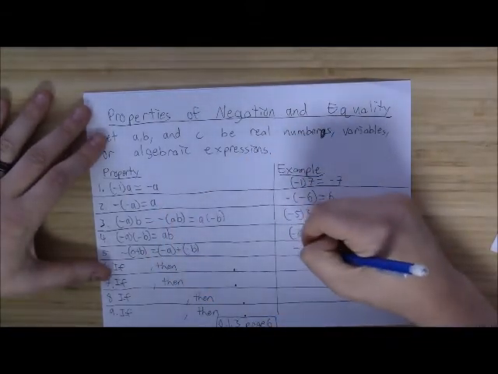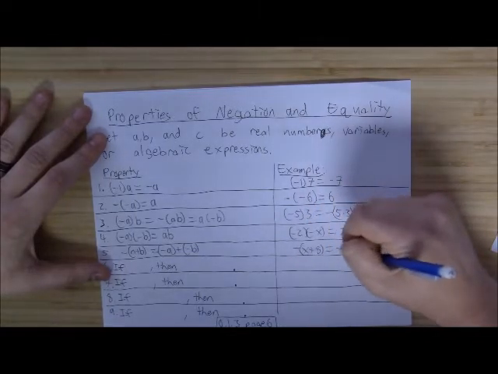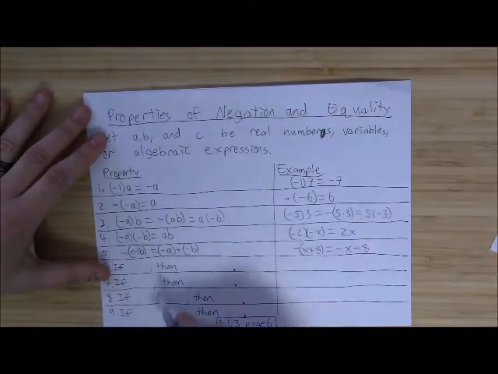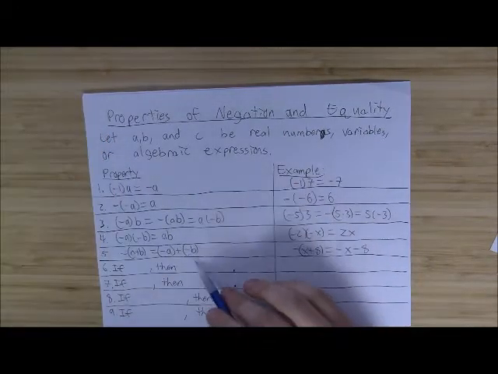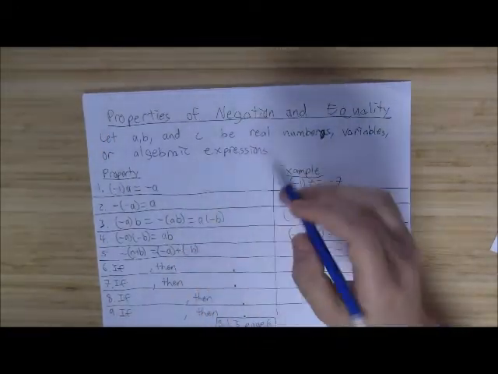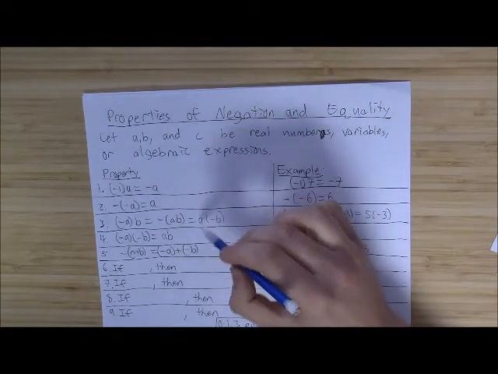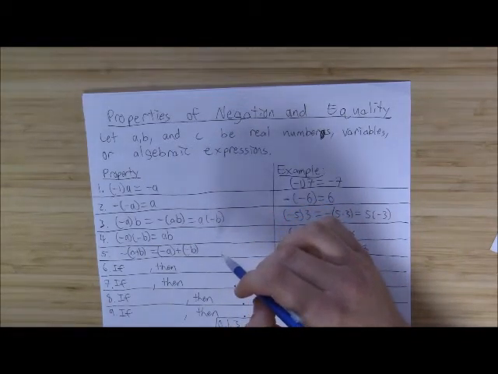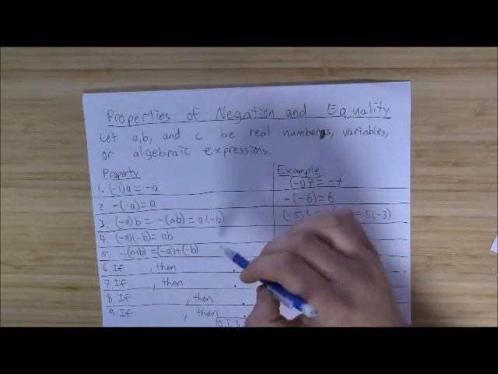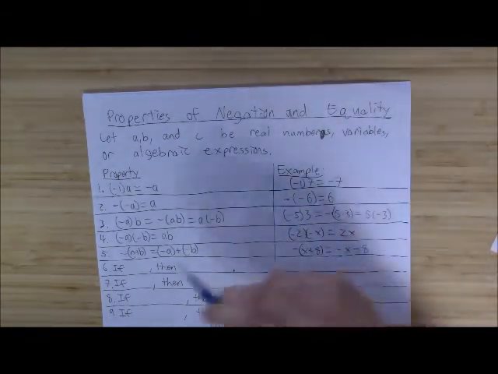So for example, negative x plus 8 would be the same thing as negative x minus 8. Basically distributing the negative. Now, all of these properties, let's take a break and talk about this a bit. We've used them quite a bit, and they're probably very familiar to you, but it's still good to go ahead and write them down, and please be very aware of them.